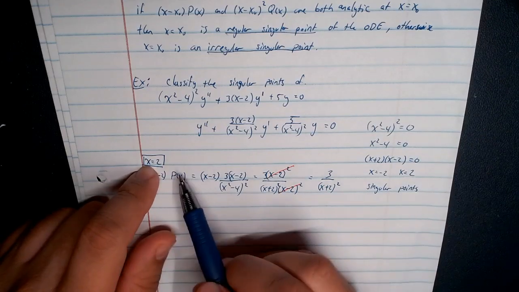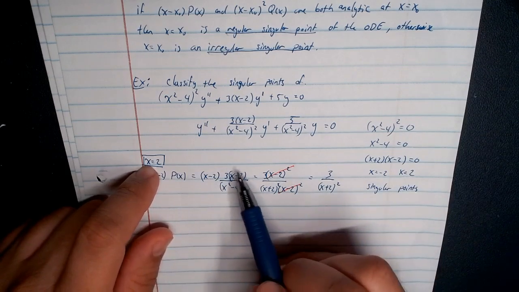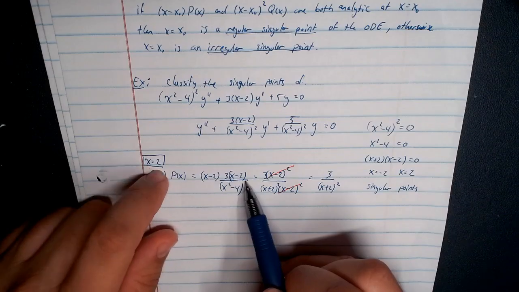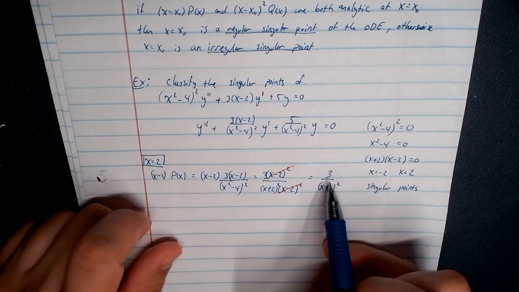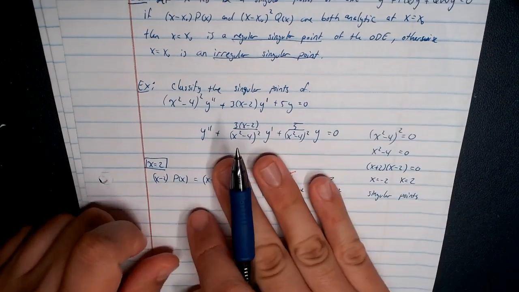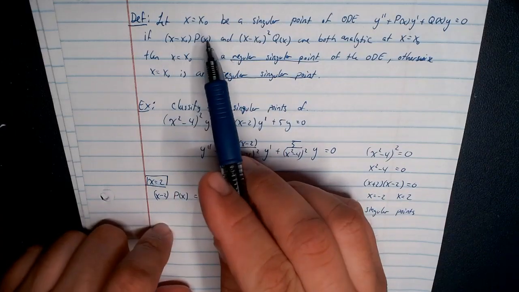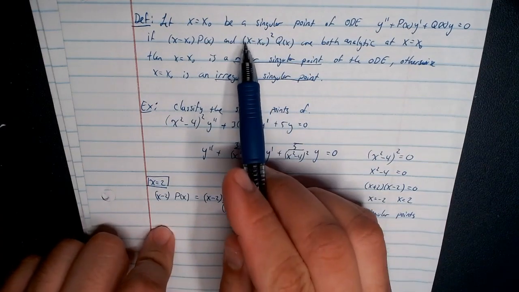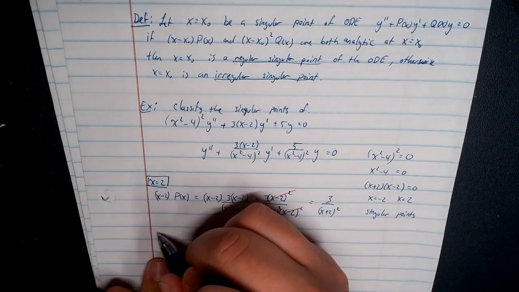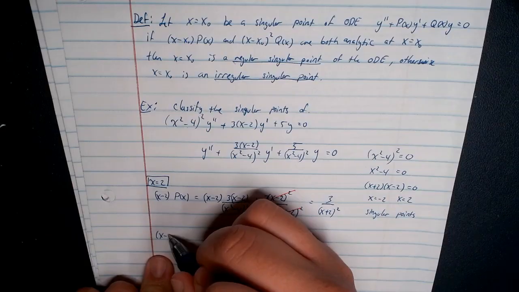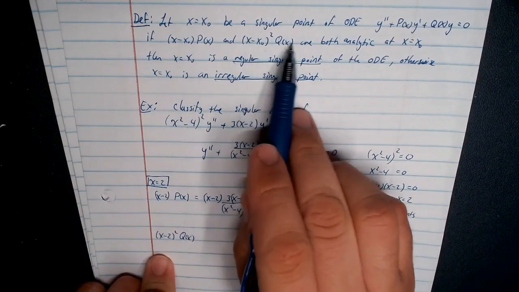So by multiplying p of x by x minus 2, it went from, okay, p of x by itself is not analytic at 2, to, by multiplying by this simple expression, the result now is. Oh, but that may not be enough, because by definition, that has to happen not just to p of x, but also to q of x when you multiply by x minus x naught squared. So let's check that. Maybe that's not going to happen. So we'll take x minus 2 squared and multiply that by q of x, right there.